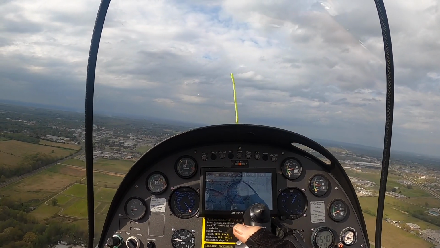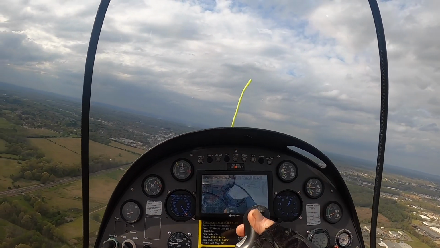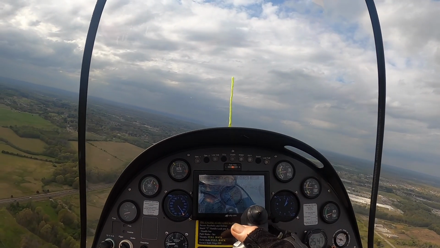Always checking traffic. Make sure you fly the aircraft. Don't get distracted. Maintain control.